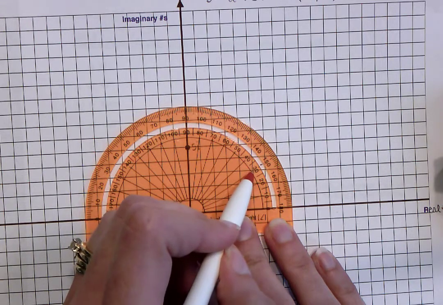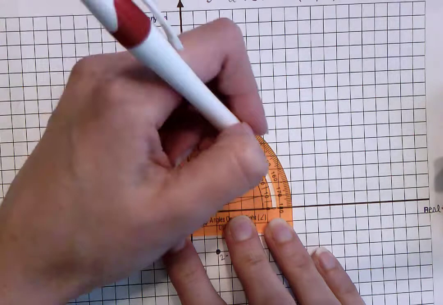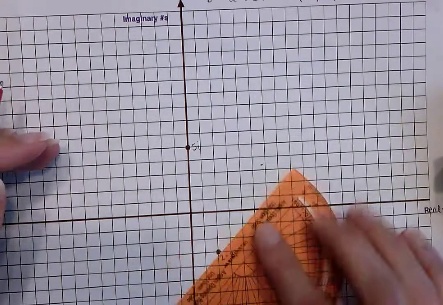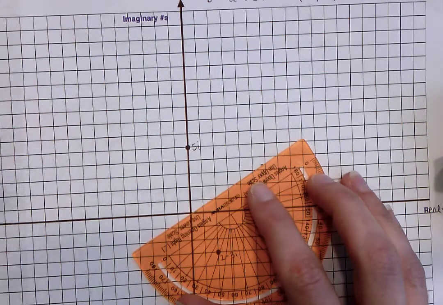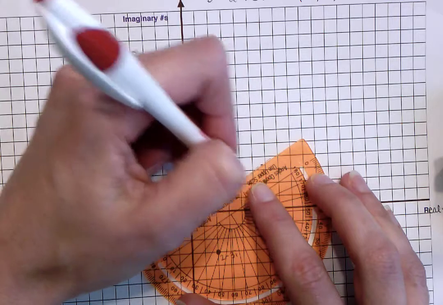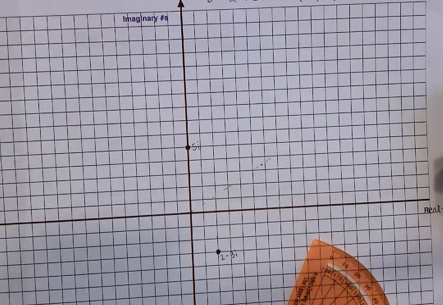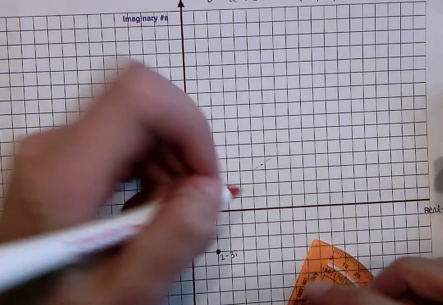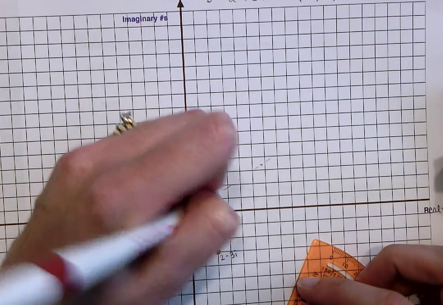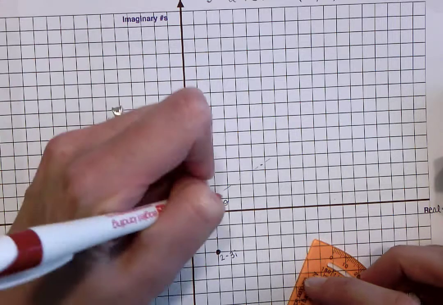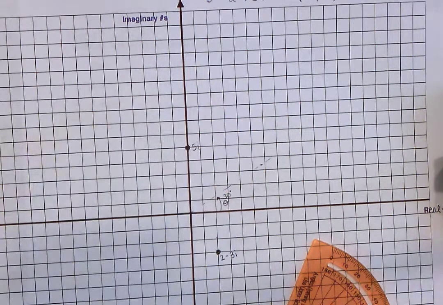You can see it, the lower number is 30, and I just put a mark there. So now I have an idea of where I want this thing to be, so I'm just going to put a light dash line through there. So I know that this right here is 30 degrees. That's my theta.